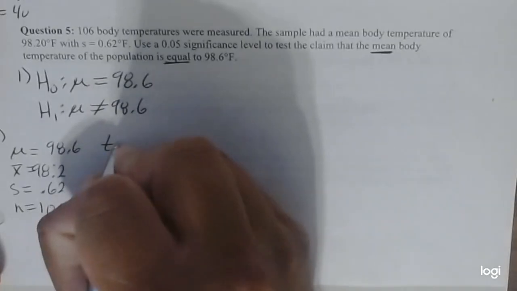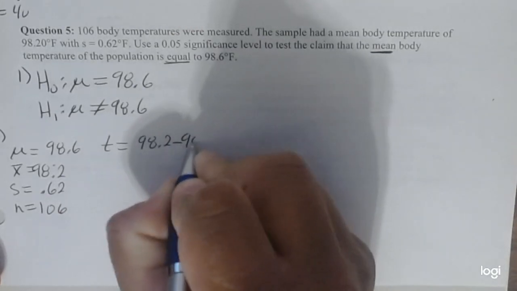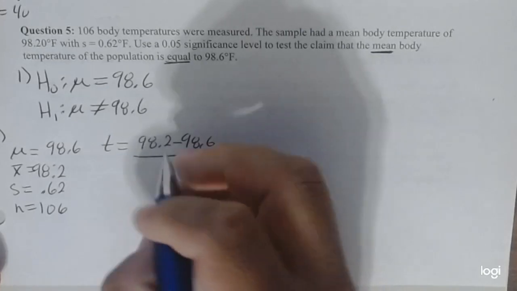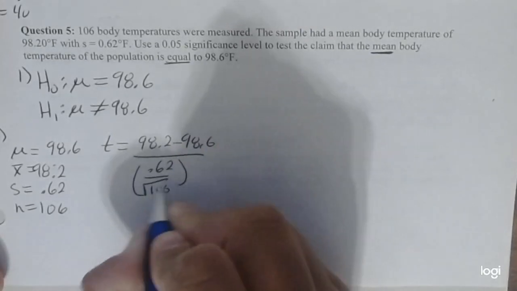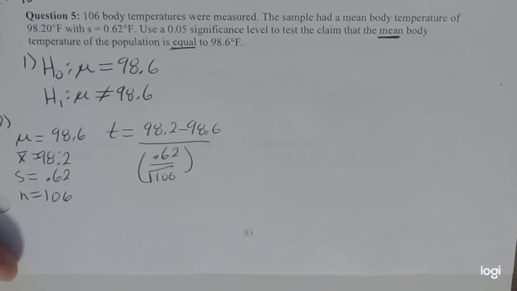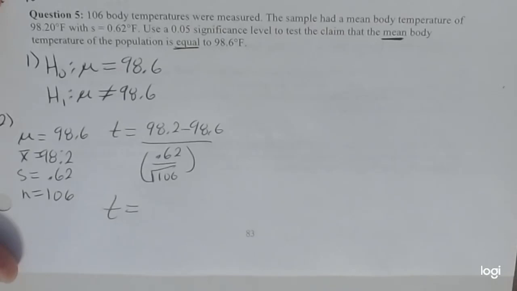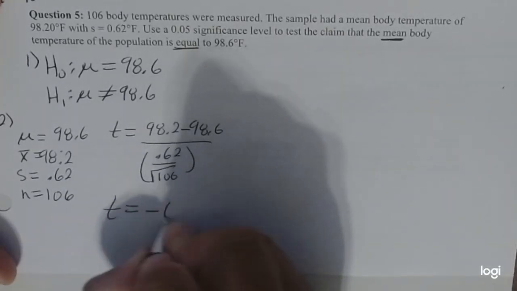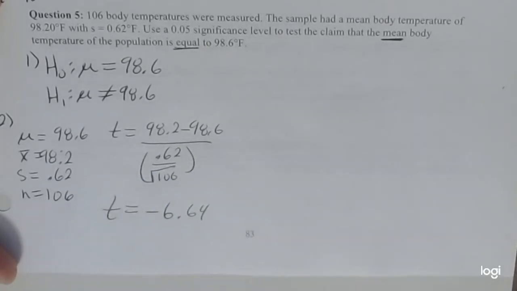So now to get our t-value, it's going to be 98.2 minus 98.6 divided by 0.62 divided by the square root of 106. This should give you a t-value of roughly negative 6.64, about there. Okay.